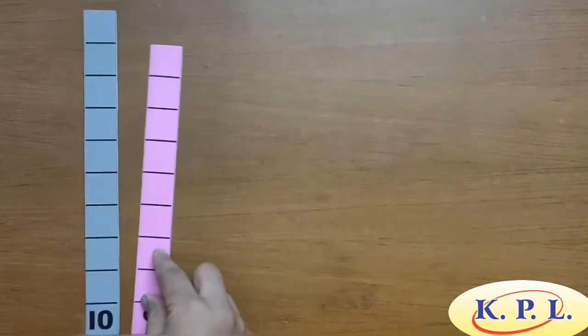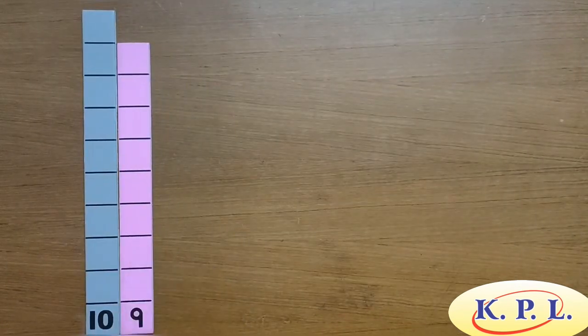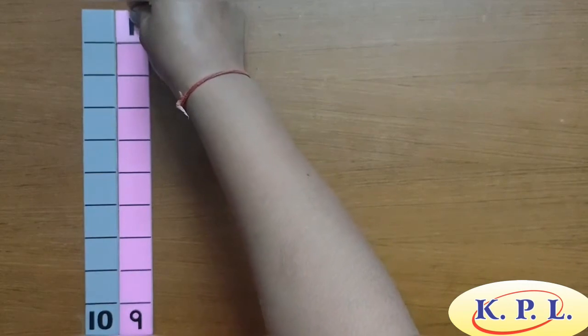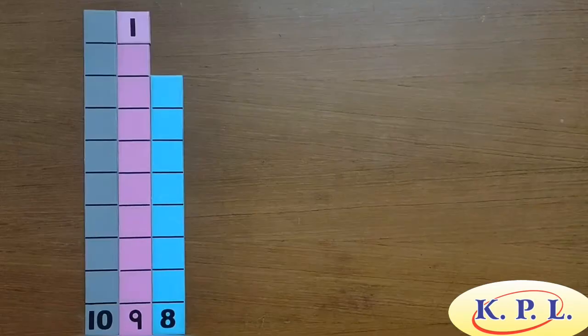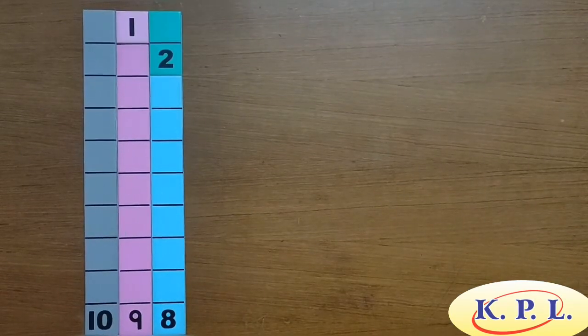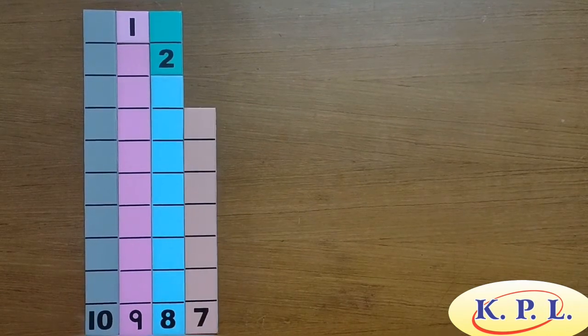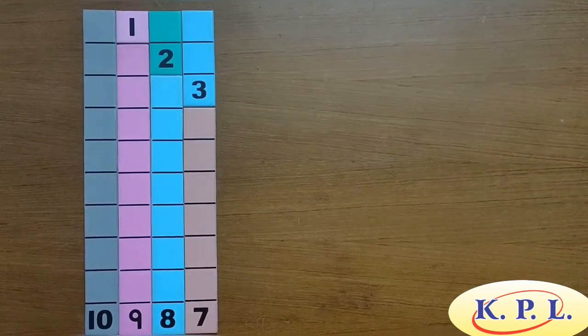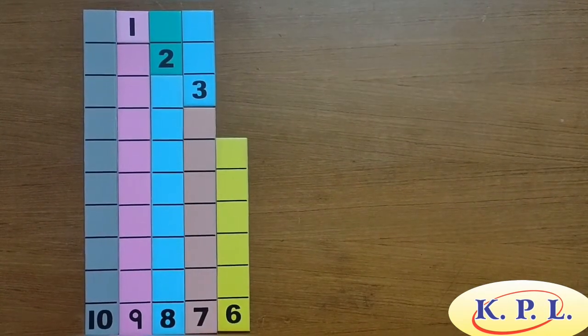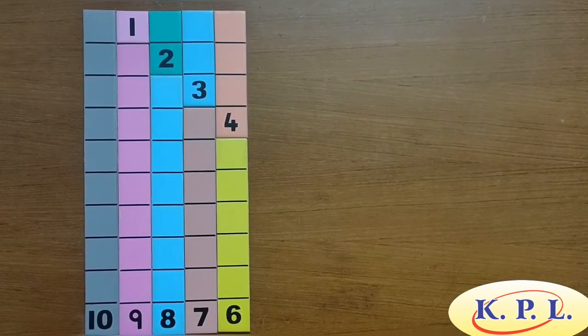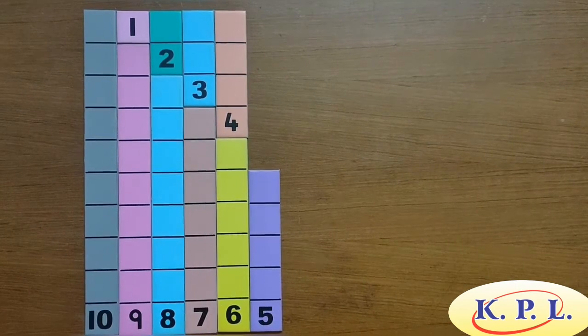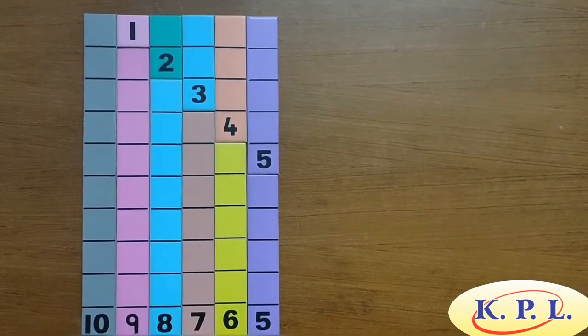Now, let us make all the number combinations for 10. Let us start with 9. 9 plus 1 is 10. 8 plus 2 is 10. 7 plus 3 is 10. 6 plus 4 is 10. 5 plus 5 is also 10.